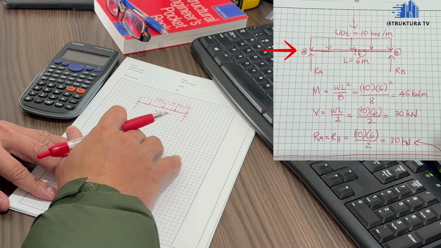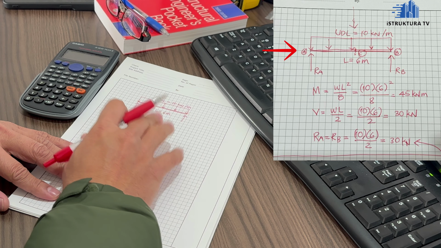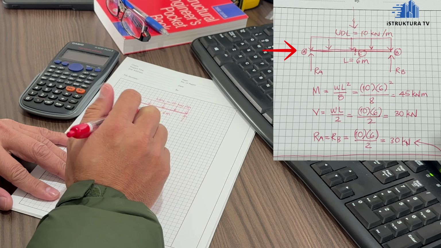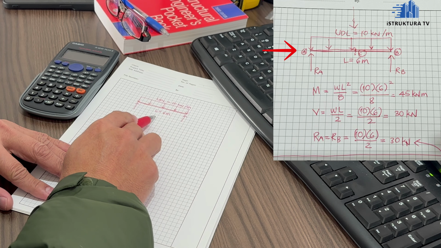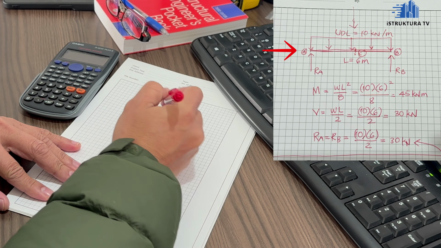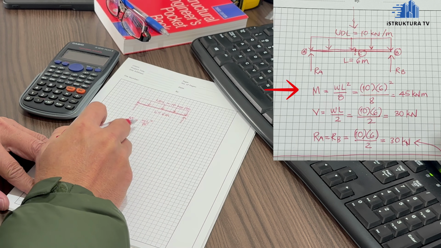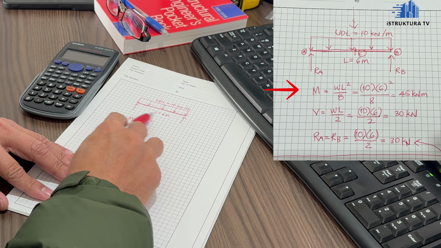So what we're going to do is to calculate the bending moment, the shear force, and the reaction using the manual calculation. As we all know, especially those taking structural engineering courses, for a simply supported beam the bending moment is WL squared over 8, where W is the uniformly distributed load and L is the span.